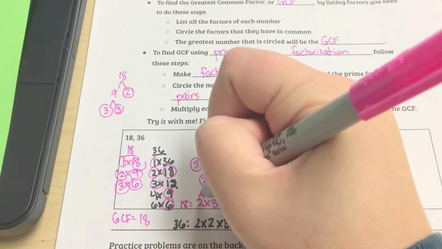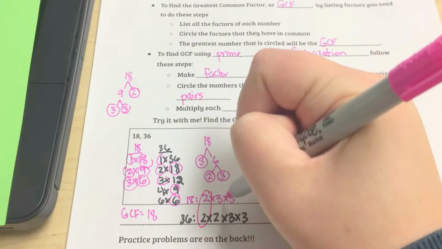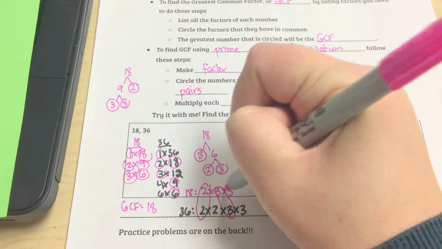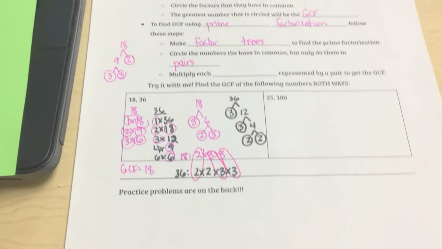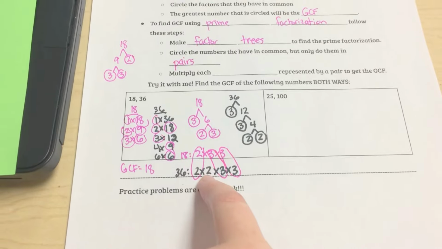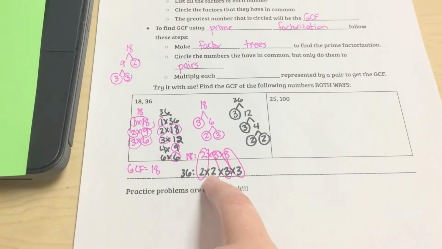So this is a pair. I have a 2 and a 2 here. And I have a 3 and a 3. And a 3 and a 3. Remember, a pair only has 2 numbers in it. So this extra 2 right here, I can't use that.